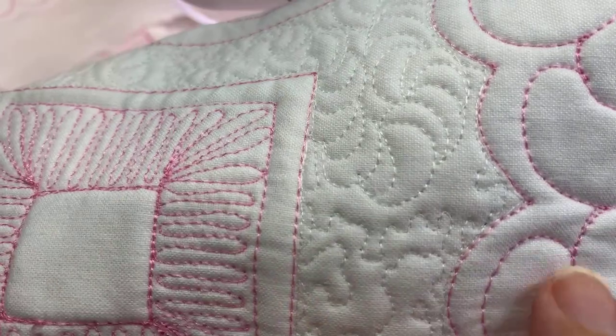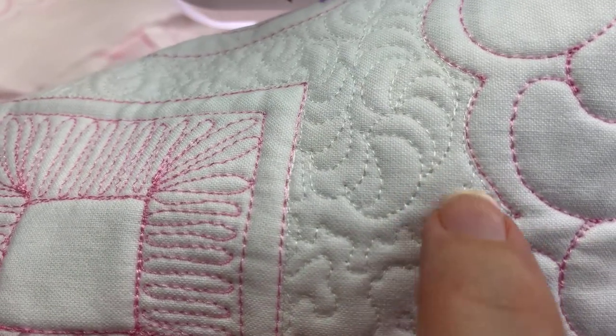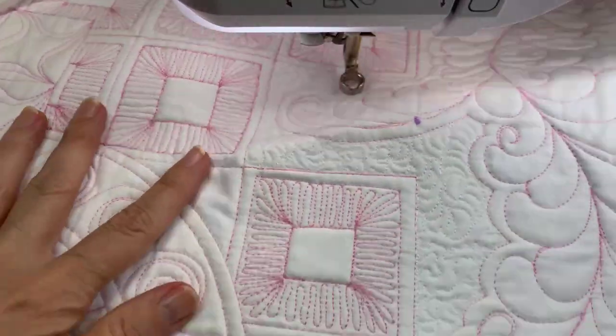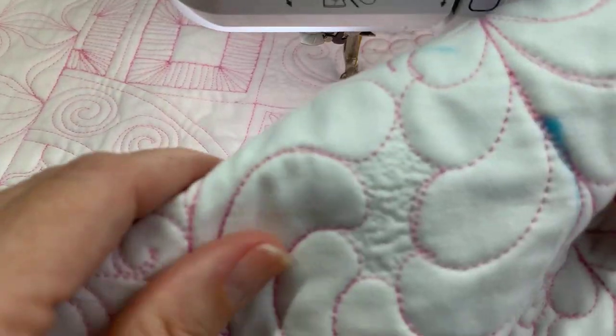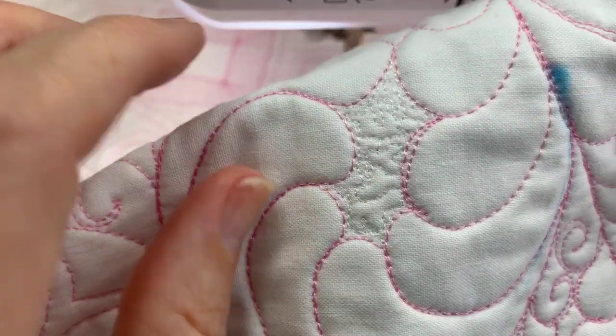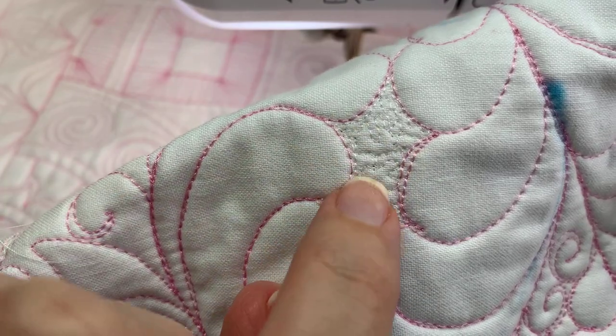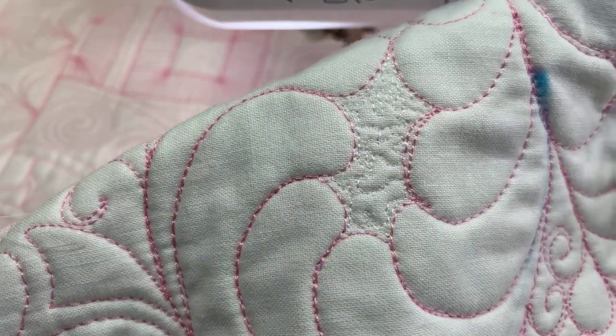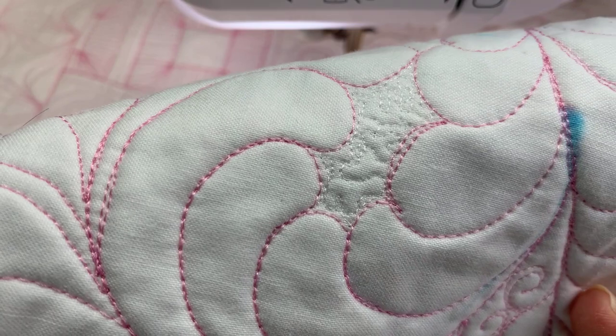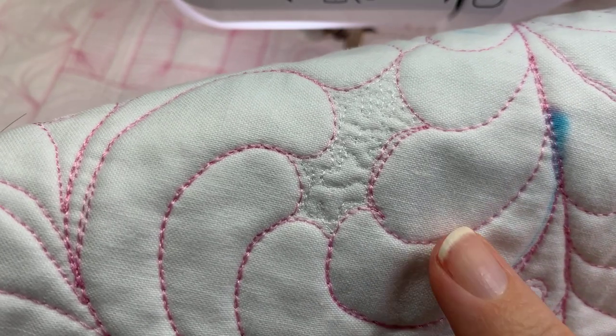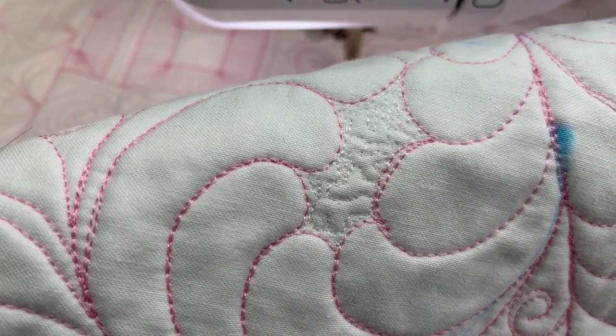Ooh, looks like we need some more quilting right there, huh? No problem. We'll just stick that in there later. So here's our little meander for this little part right there. It's a little more textured right there. So again, we can put some more. But notice that even up close, it doesn't matter if these cross over. You are not going to see that.